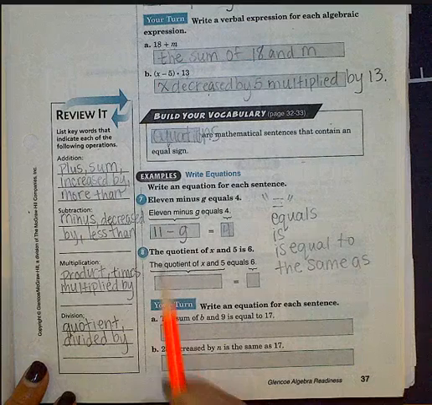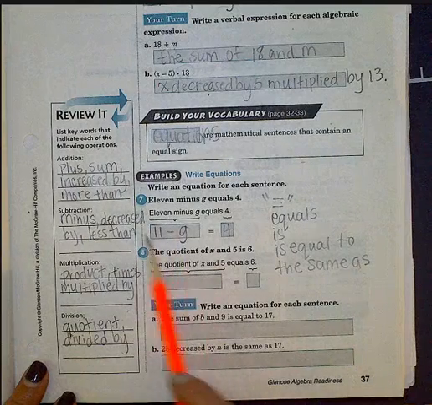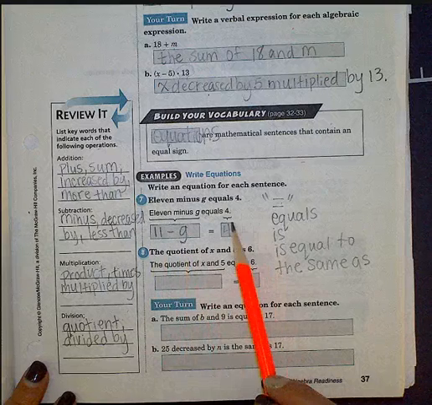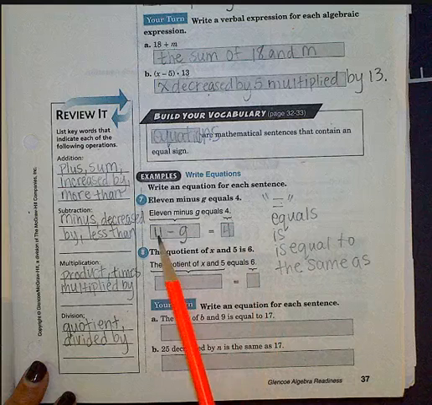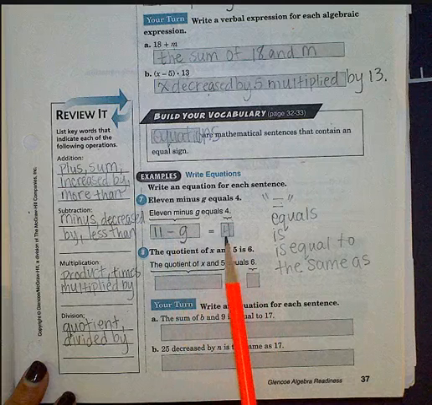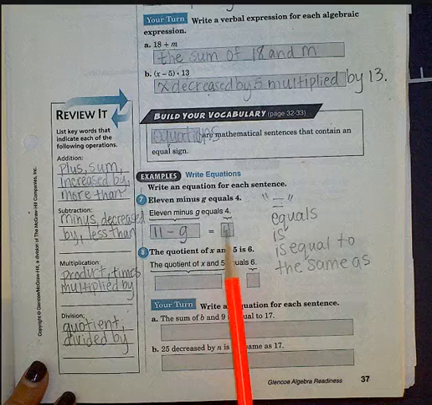And it just means that whatever's on this side of the equal sign is the same as whatever's on this side of the equal sign. So 11 minus g is 4. These both are equal numbers, or equal values, I should say.